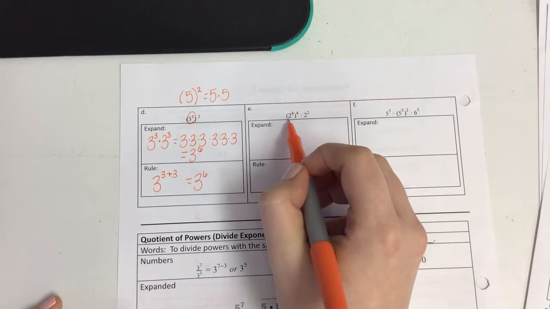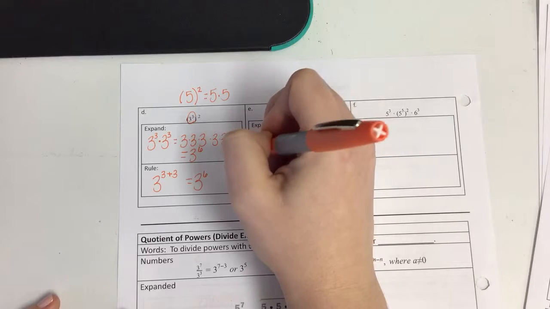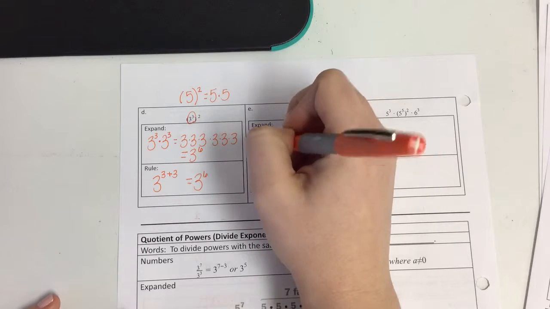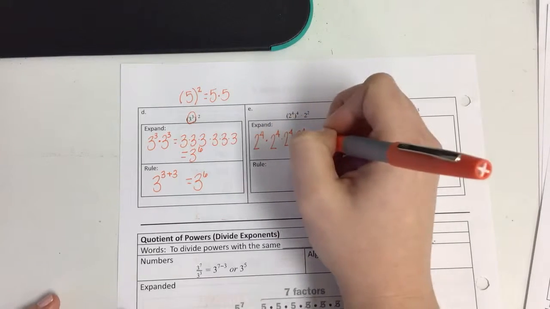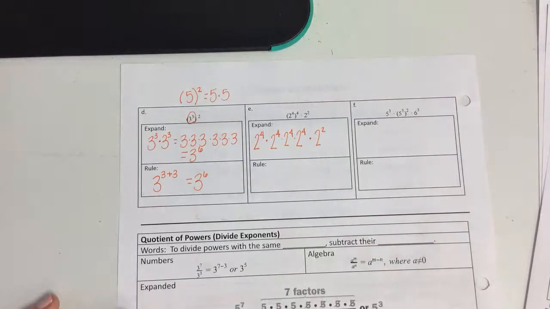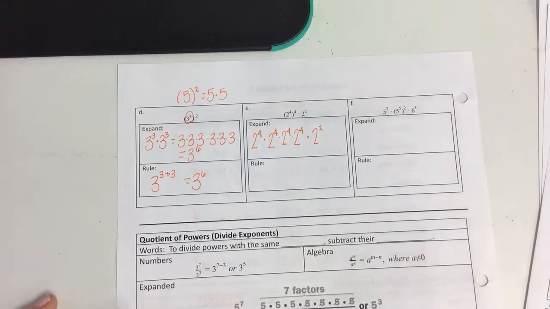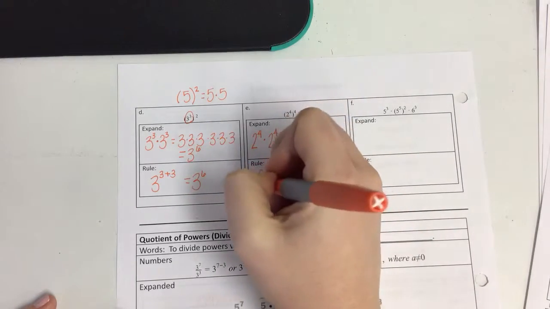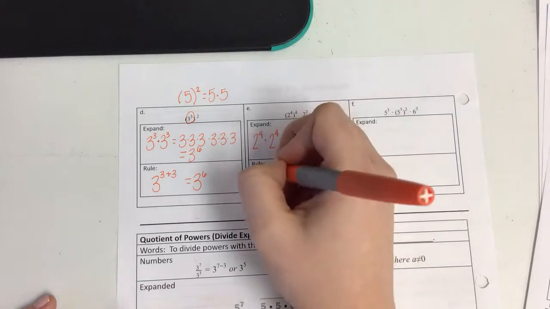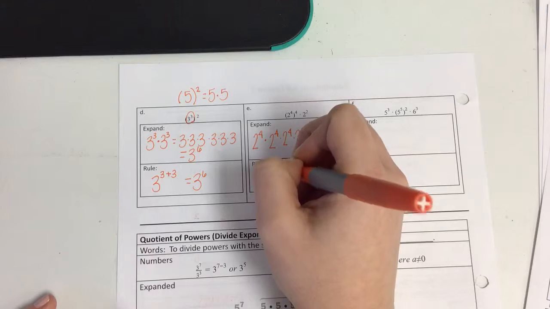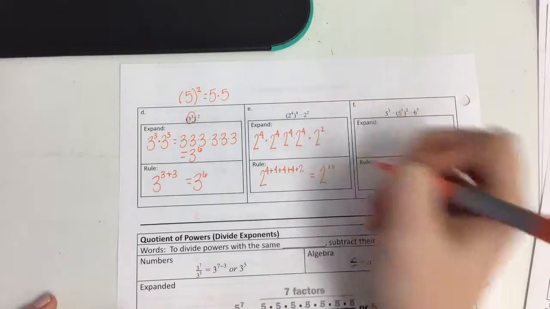So looking at our next one, I have 2 to the 4th power to the 4th power. So that means I multiply 2 to the 4th by itself 4 times. Then I still have another 2 squared. Now I'm not going to write out this many 2's, that's a whole lot. If you really wanted to, you can, but I'm just going to go ahead and use the rule. So my base is a 2 for all of these numbers, and I'm multiplying, which means I can add all of my exponents. So I have 4 plus 4 plus 4 plus 4 plus 2 gives me 2 to the 18th power.